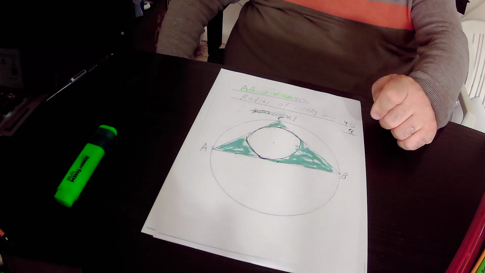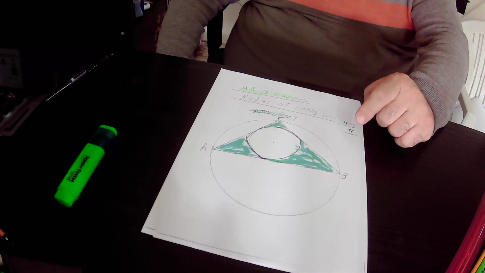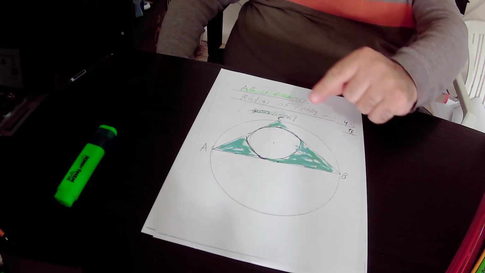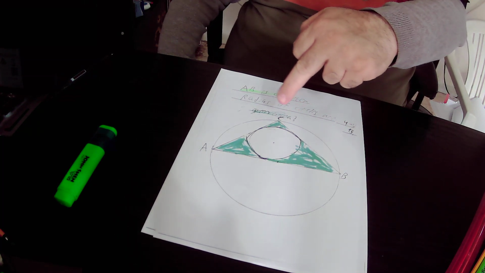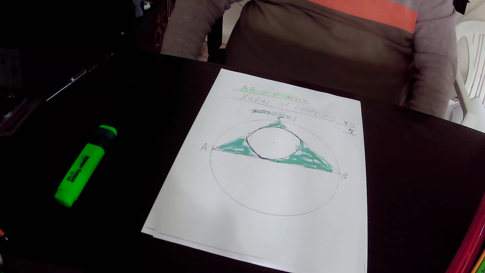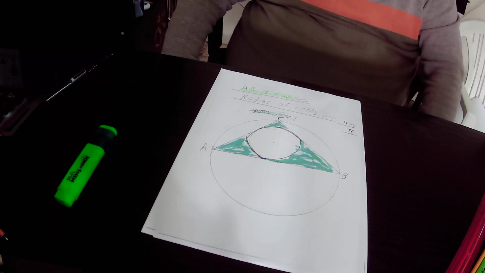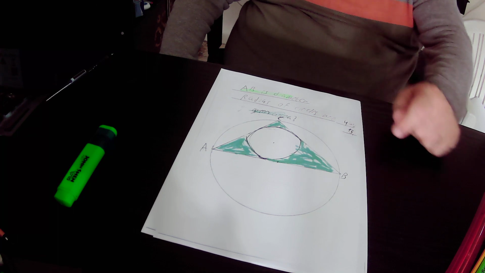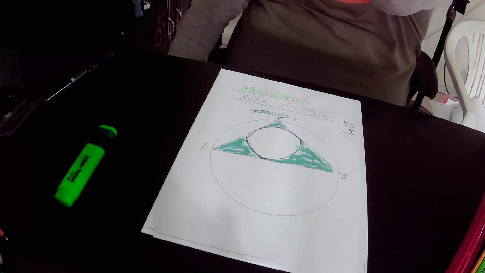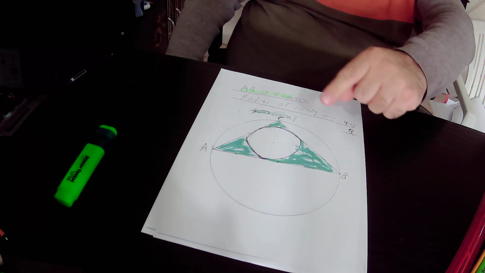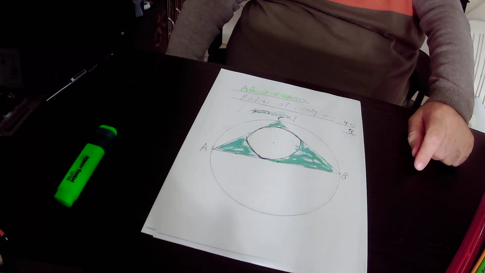and triangle ABC blocks the small circle. The small circle is inscribed by triangle ABC, and we also know that the radius of the small circle equals 4 units, and we want to find out the area of the green shape.